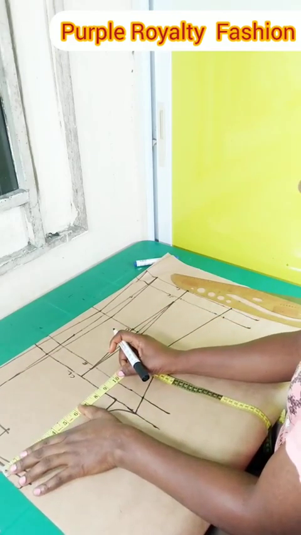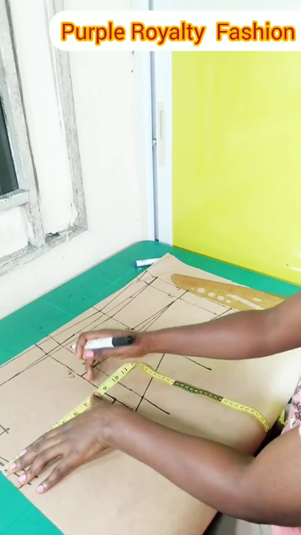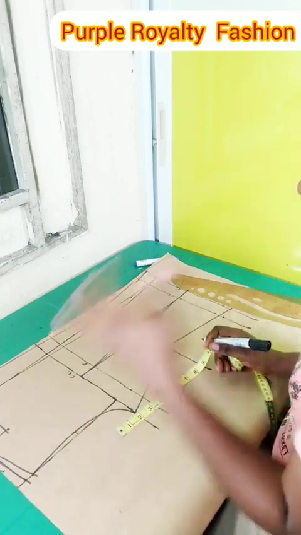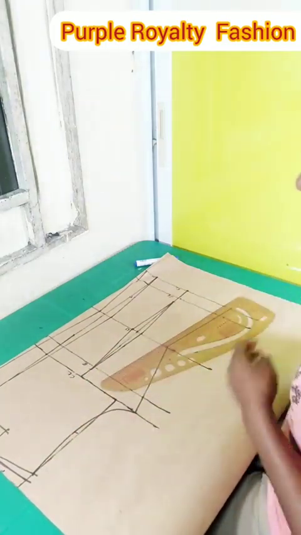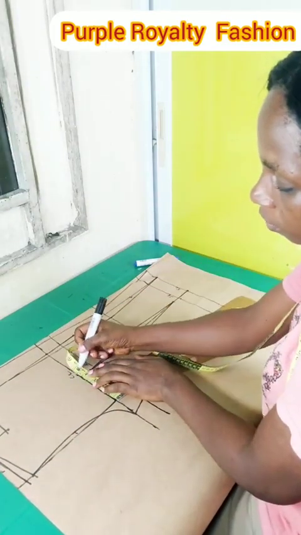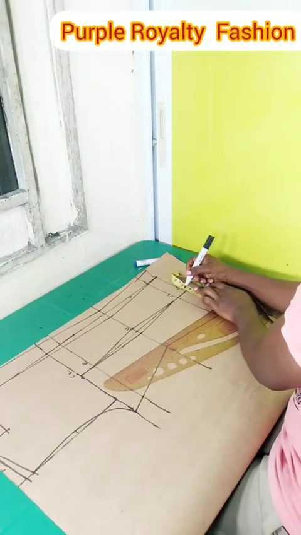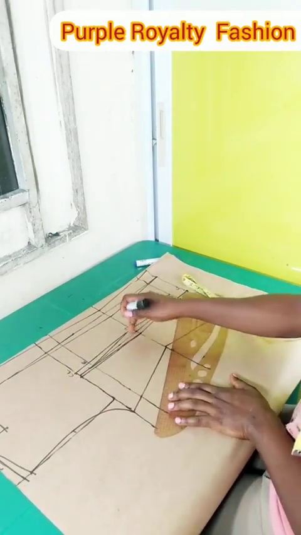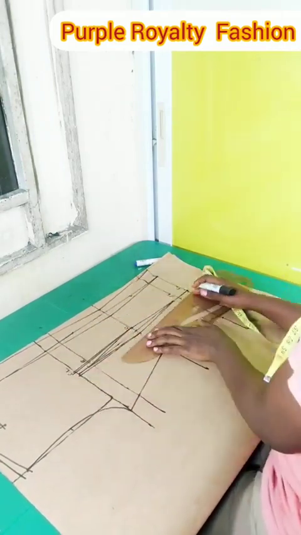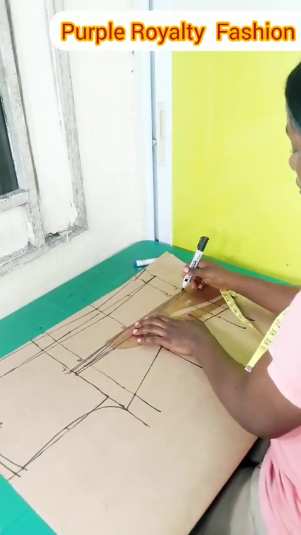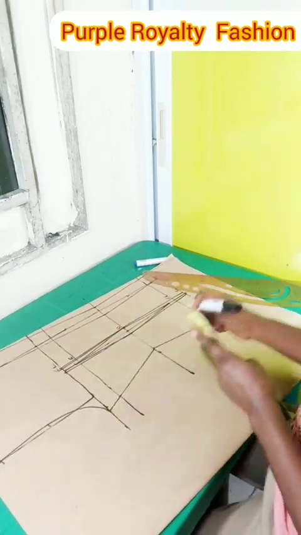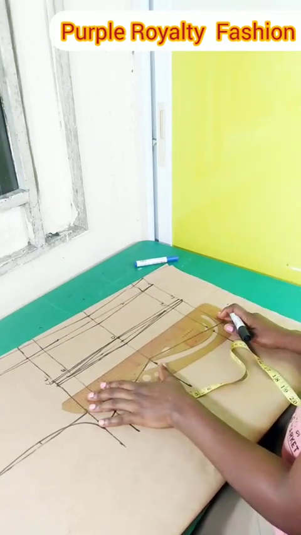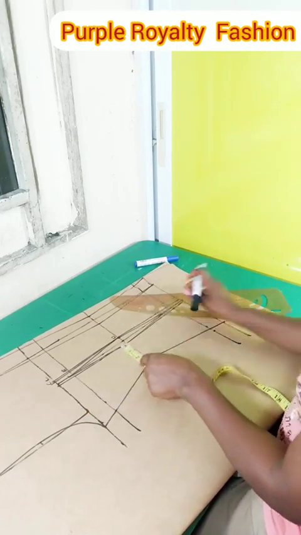So like I did for the front, I'll go down by 7 inches. What I'm explaining here is that if you want the upper part to be tightened a bit, I'm taking 0.5 on both sides of the dart, or of that dart's leg. Then I took 0.5 also on the full length to make the back a bit tightened. Okay, so I drew it, I connected to the waist dart.